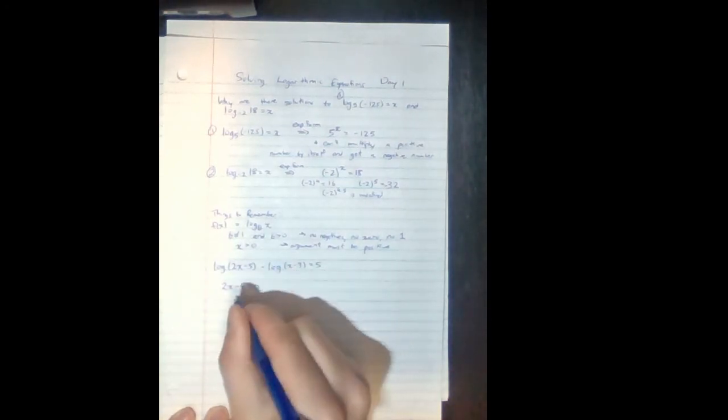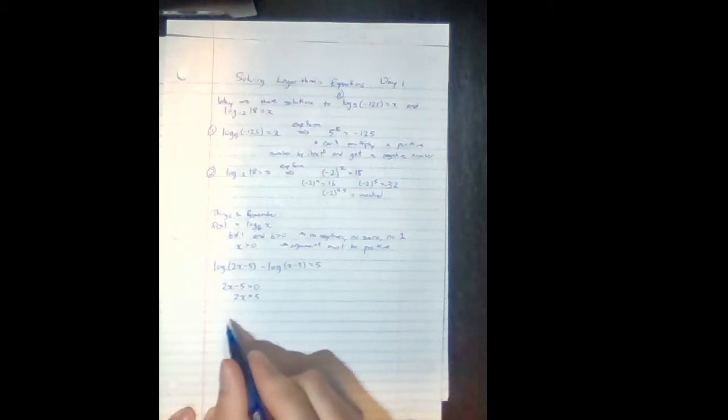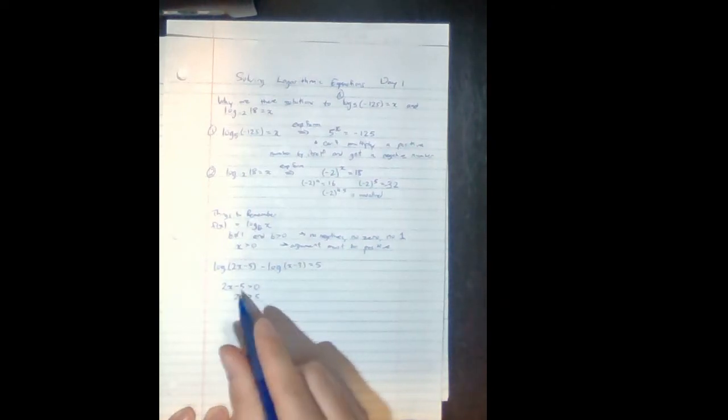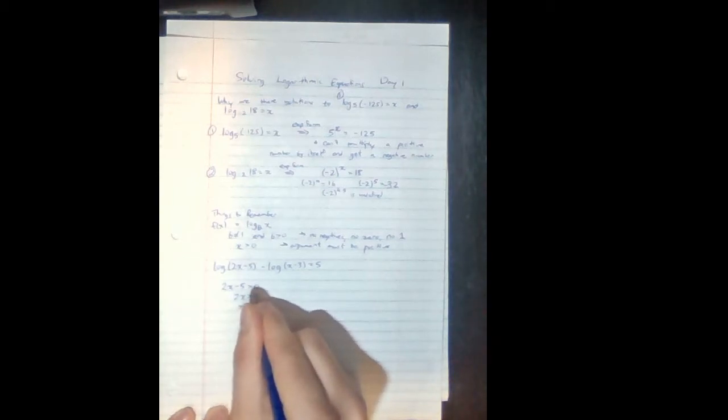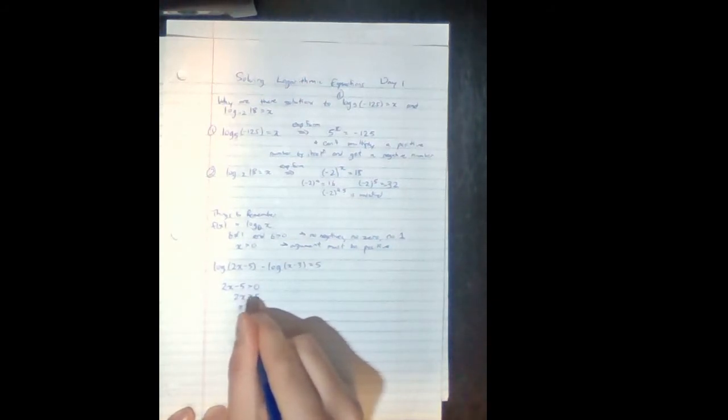And we can use what we've learned before, inequalities, to solve that inequality. So we move the negative 5 over, becomes positive 5, divide both sides by 2, and we get x has to be greater than 5 over 2, or x has to be greater than 2.5.